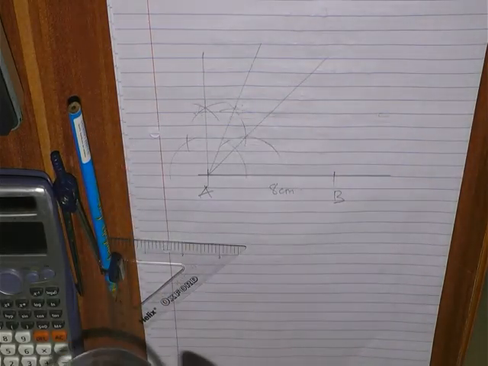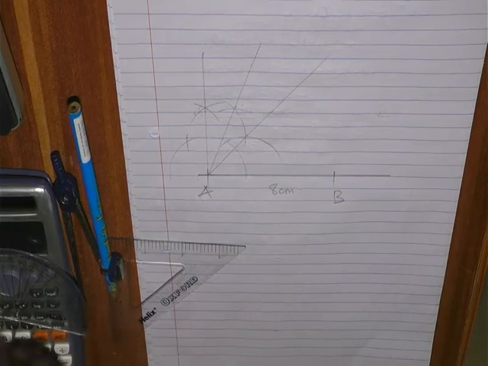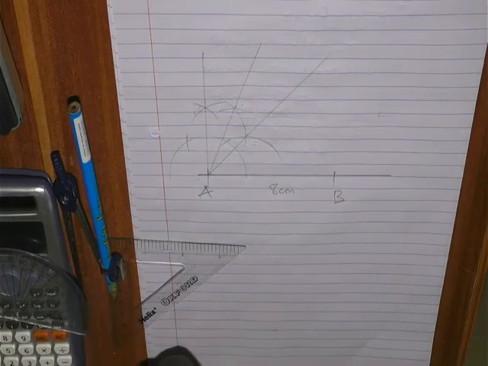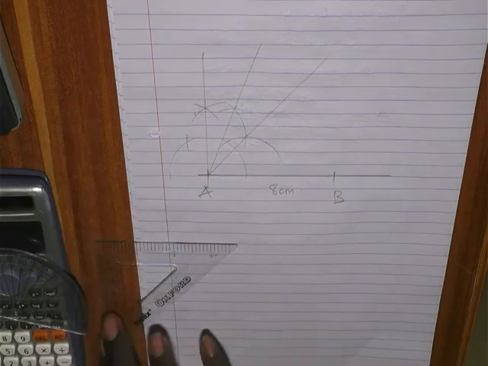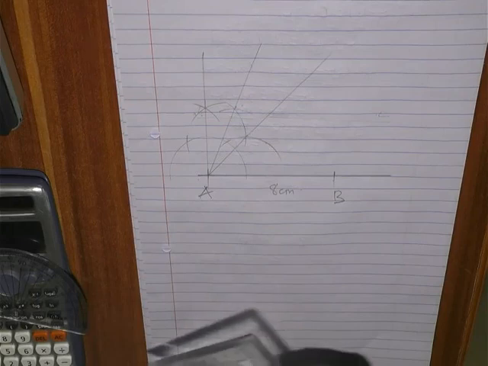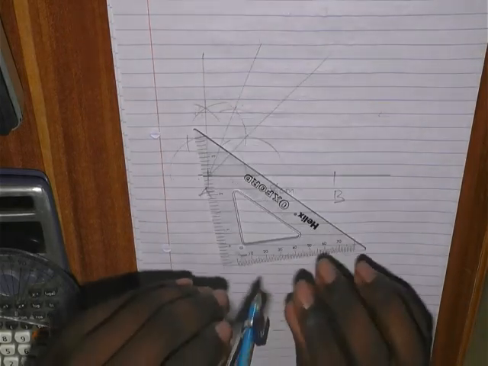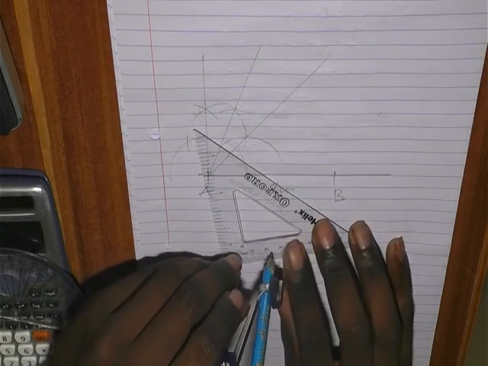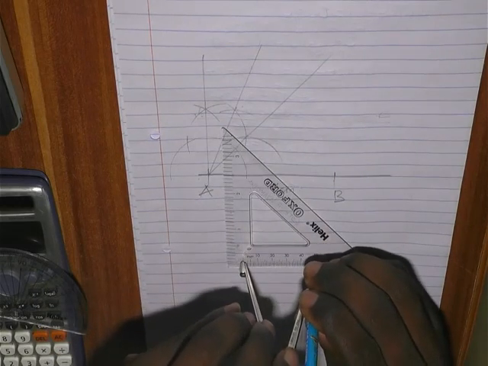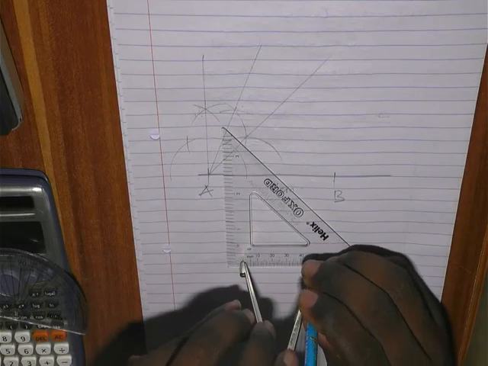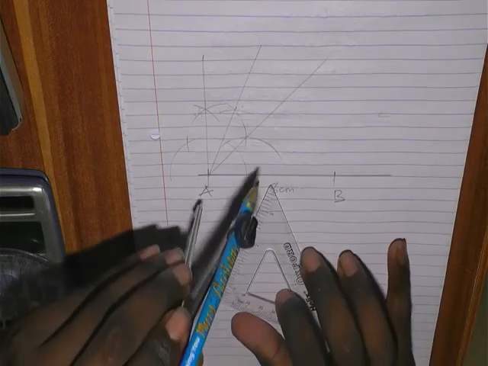So we have that, that's BAD. We're told AD is equal to 5. So we measure 5 and we mark it off.